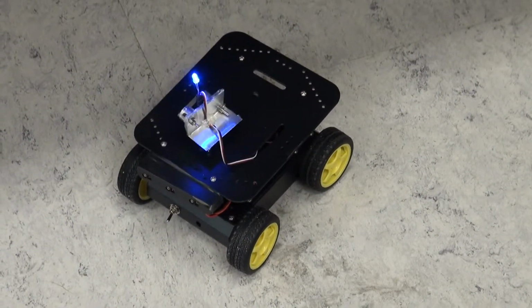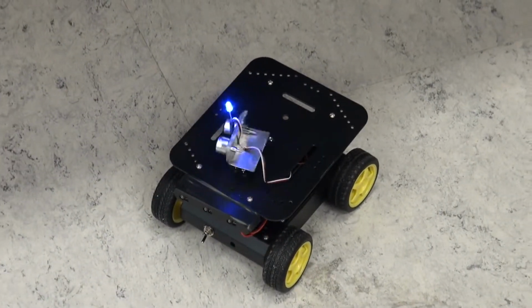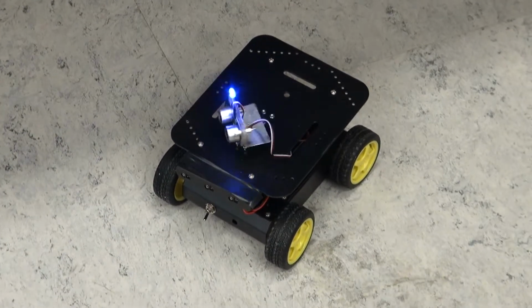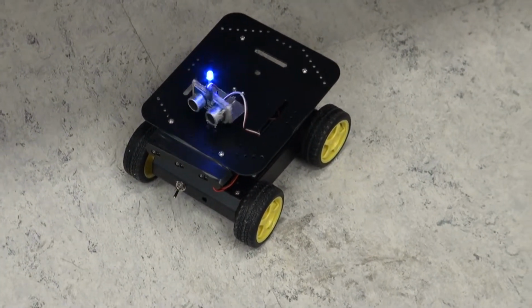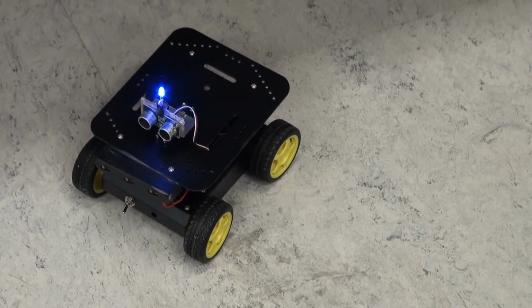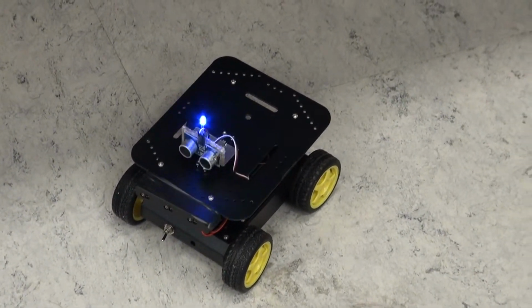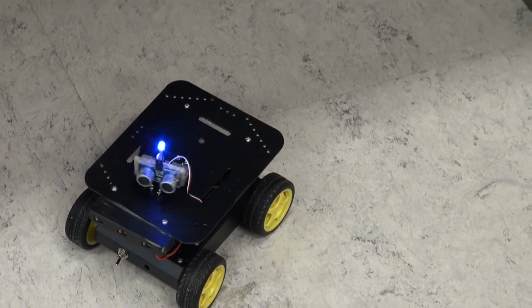Okay. But I'd still like to know what the decision-making process for the robot is on a normal basis. It's to look left, to look right, to scan the area. Then, if there's nothing in front, go forward. If there is something in front, then try to go to a place where there's nothing.